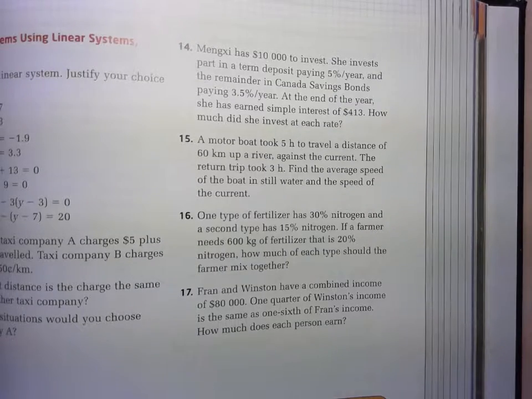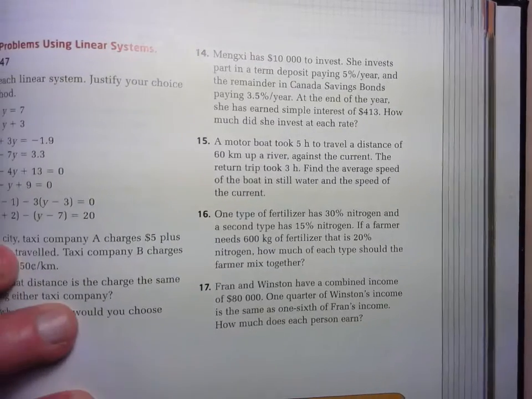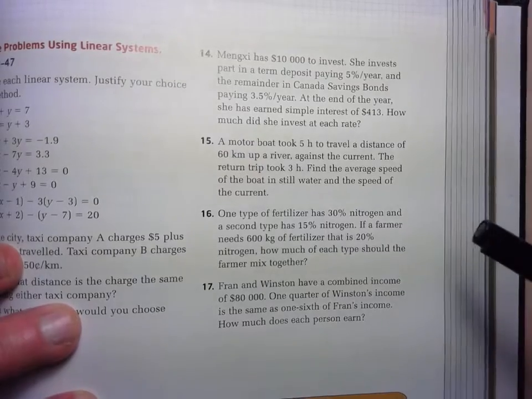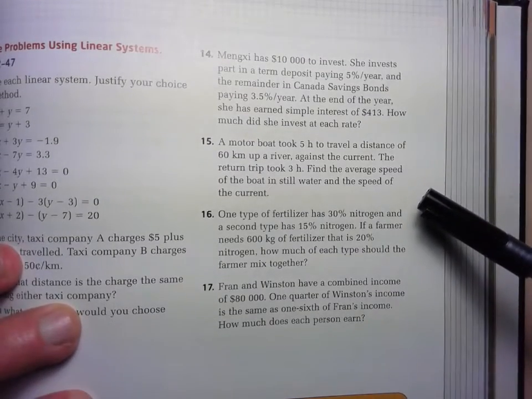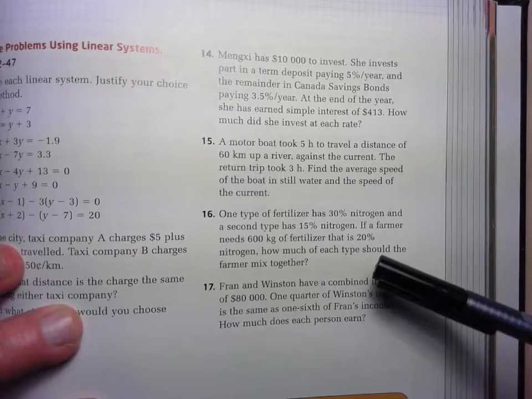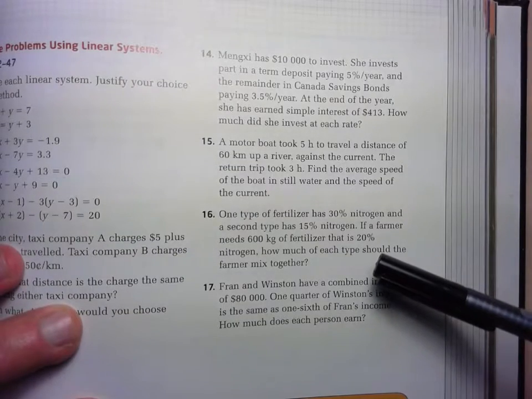Hi folks, we're going to take a look at the solution to number 15 on page 49. This is similar to a question that we solved involving a plane flying with the wind and against the wind. So let's take a look at the question.